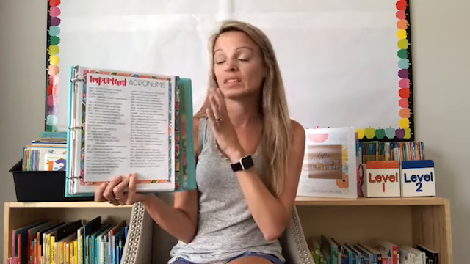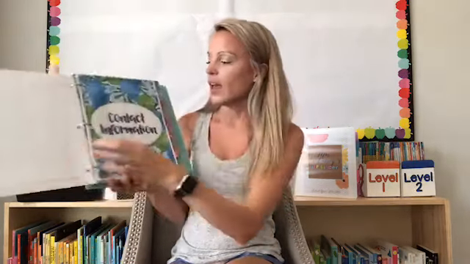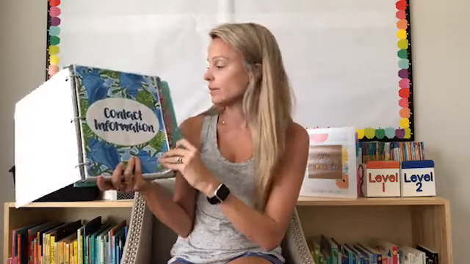So this is my home base. This is not where I keep any student-specific information. This is my home base, again, home base to keep everything that I need for my district, the state, all of that fun stuff. So first page is the acronyms, and then I'm going to go into contact information.